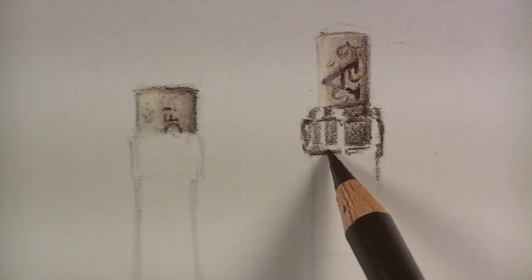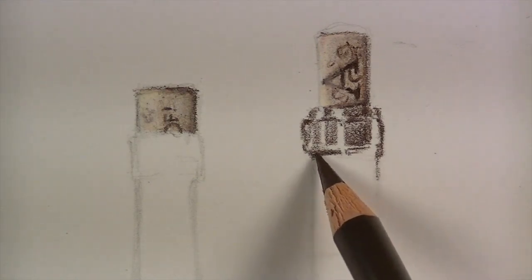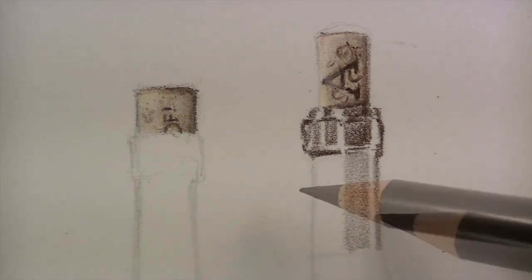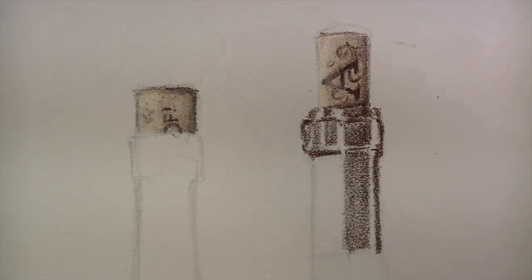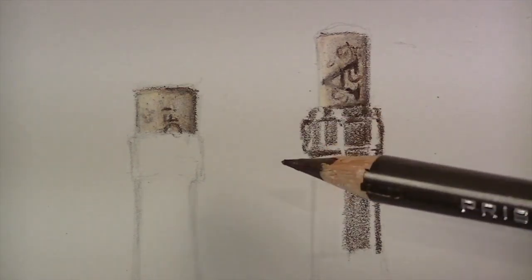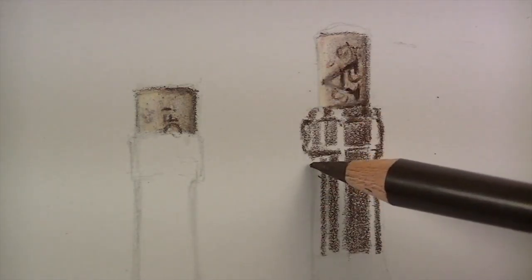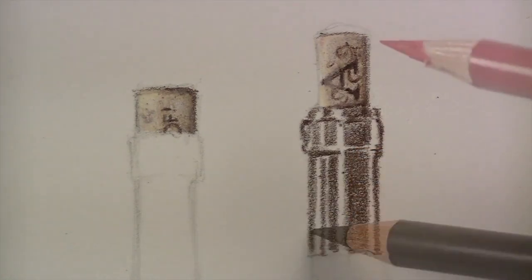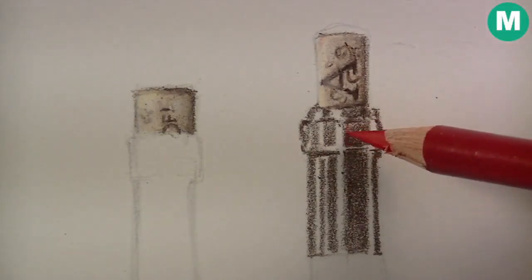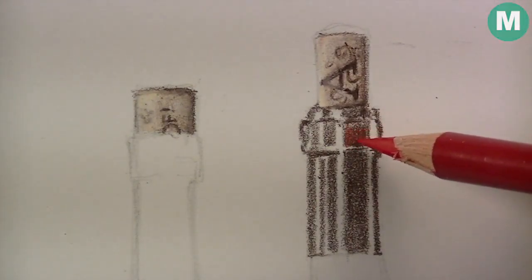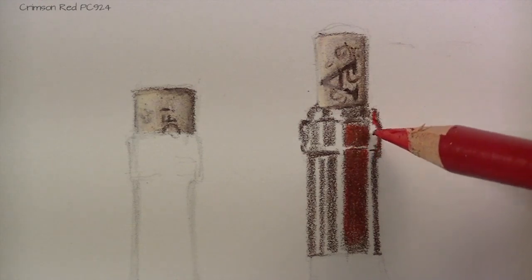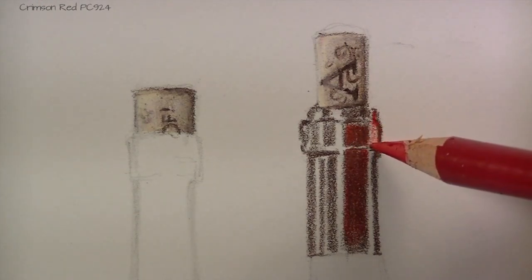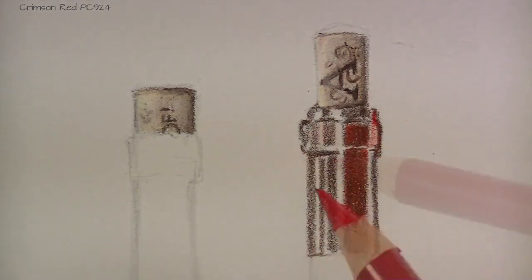Because the label is highly reflective, I need to concentrate on creating areas of high contrast between the values. Therefore, I'll have dark values right next to light values in order to create this illusion of reflectivity. Once I've created the underpainting, I can go right on top with the local color. I'll layer crimson red directly on top of the dark umber.